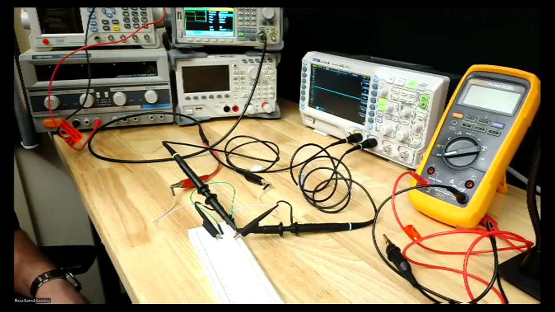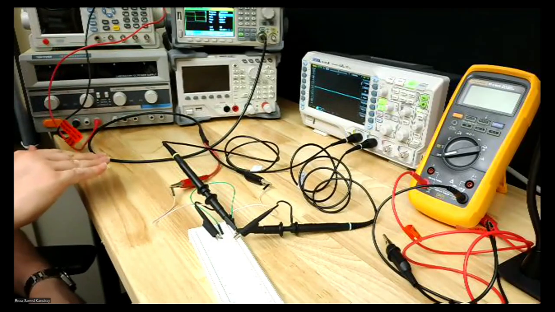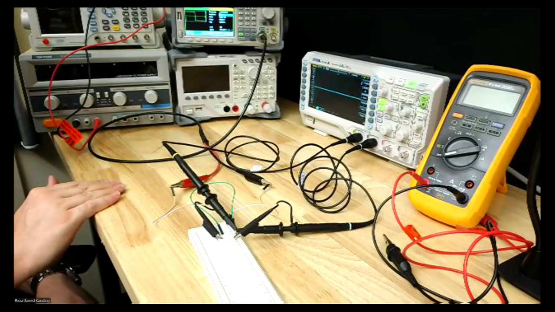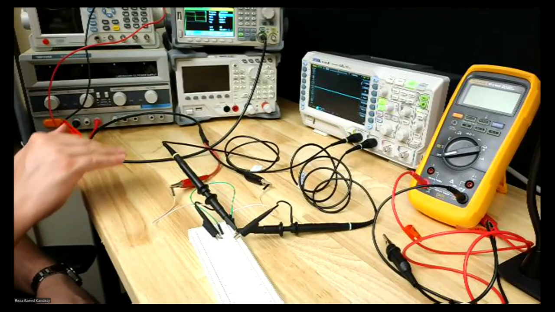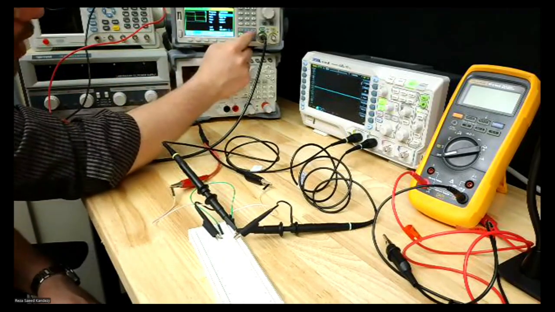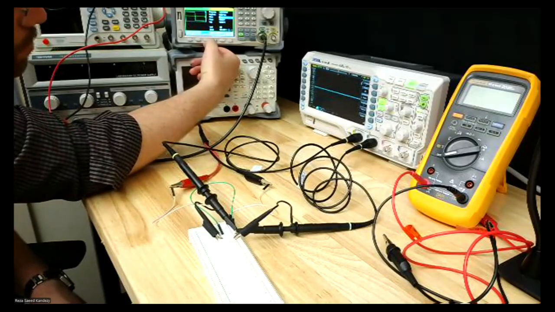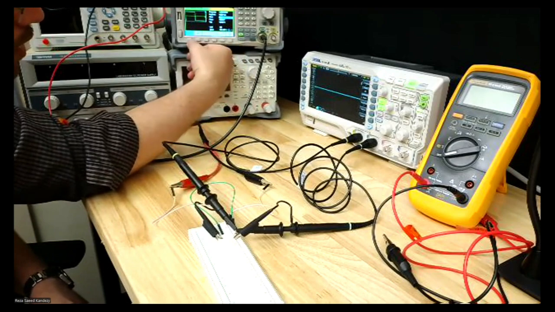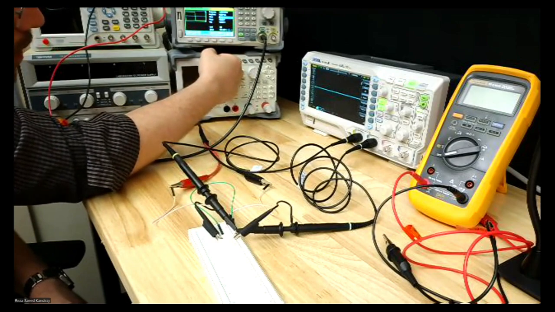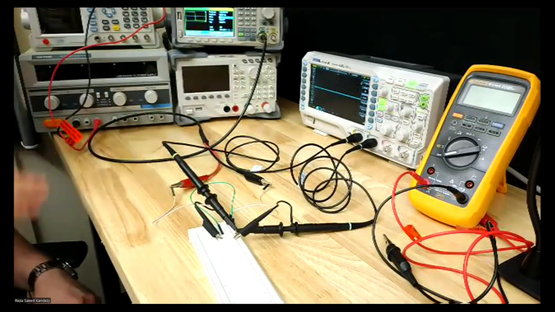I don't want that. I want 0 to 9. So I need to set an offset to bring it up, and then it would work from 0 to 9. So I'm going to choose an offset equal to 4.5 volt DC. So now my voltage changes from 0 to 9.